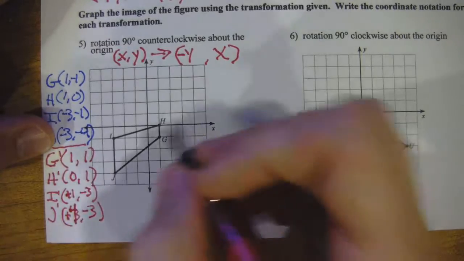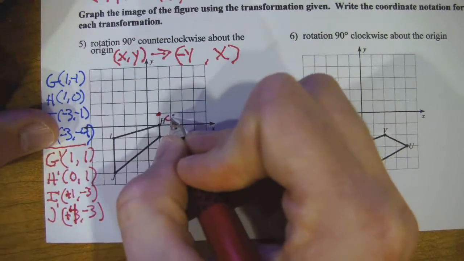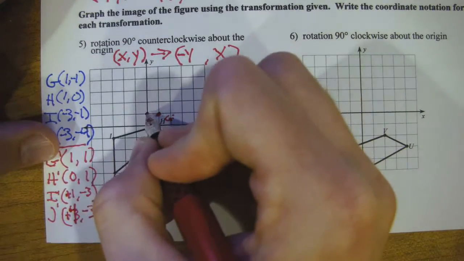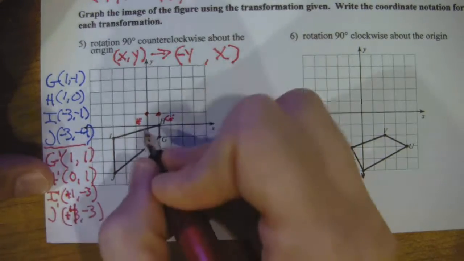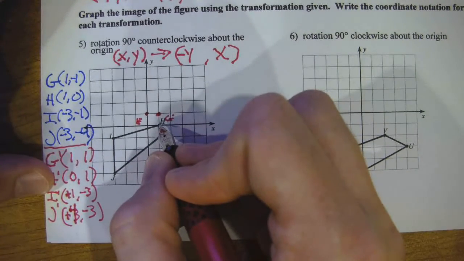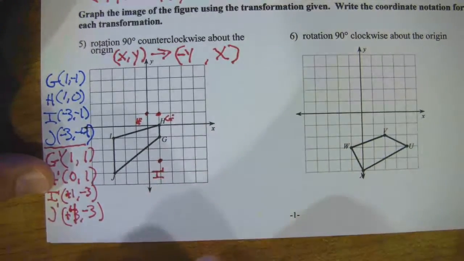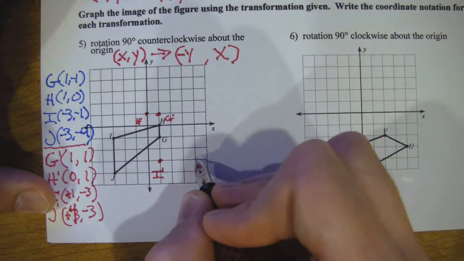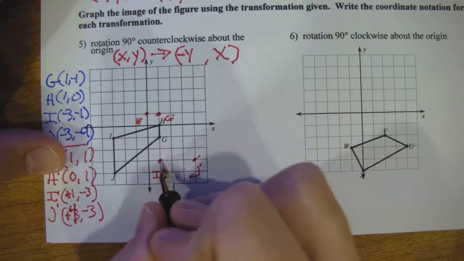G is at 1, 1. So 1, 1. There it is, G prime. H is at 0, 1. H prime. I is at 1, negative 3. So that's down here. I prime. J is at 4, negative 3. So that's J prime. All right, let's play connect the dots.